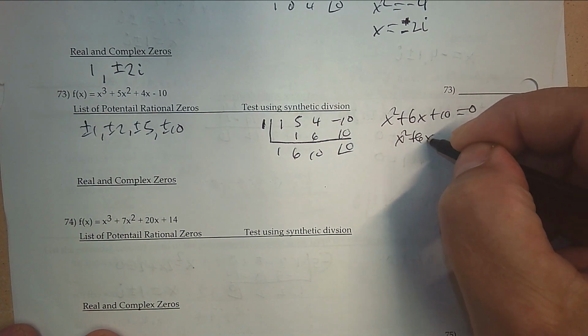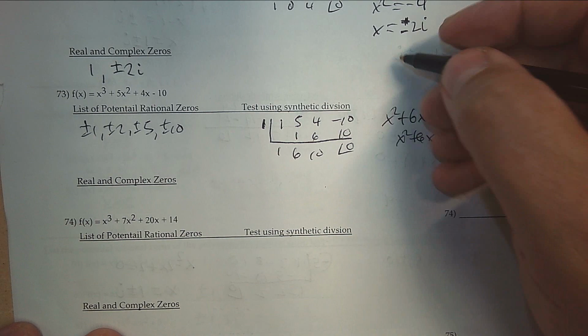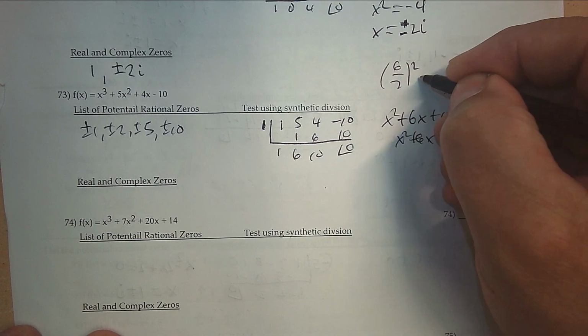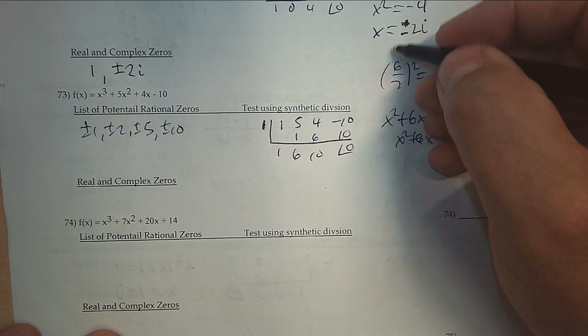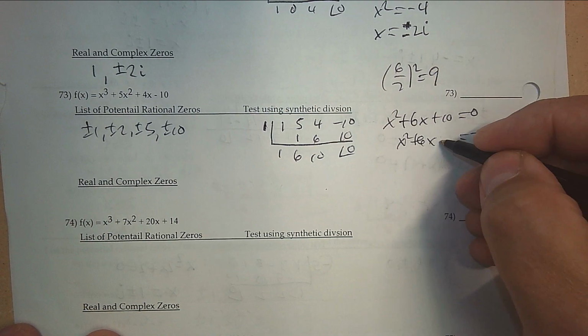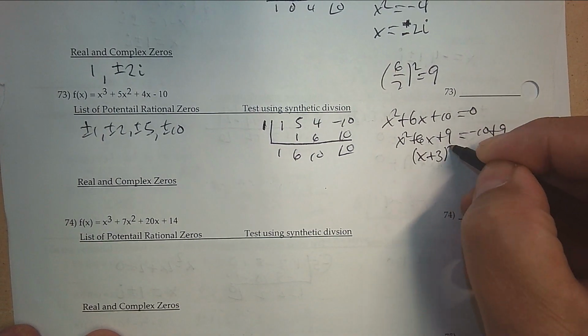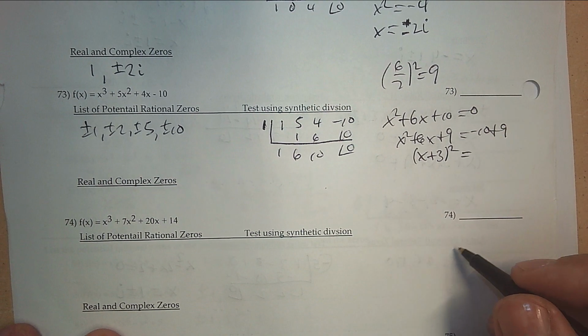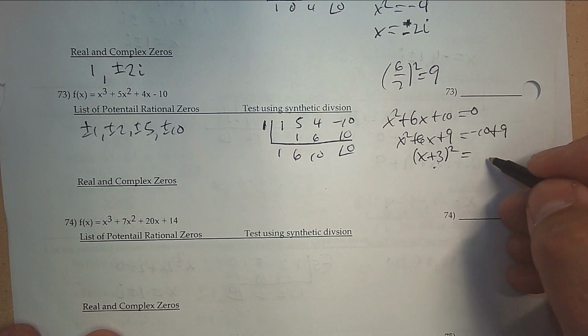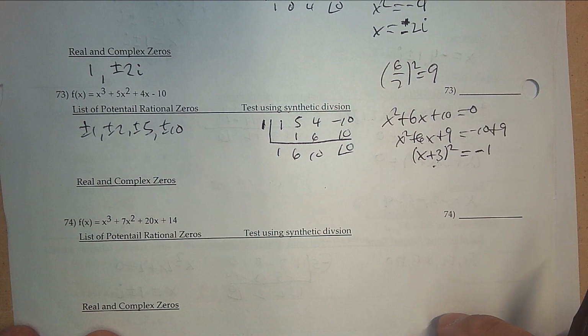So I'm going to subtract 10. On the side, I'm going to take 6 divided by 2 and square it. So 6 divided by 2 is 3, and 3 squared is 9. So on the left, I have what two numbers multiply to 9 and add to 6: 3 and 3. On the right, negative 10 plus 9 is negative 1.